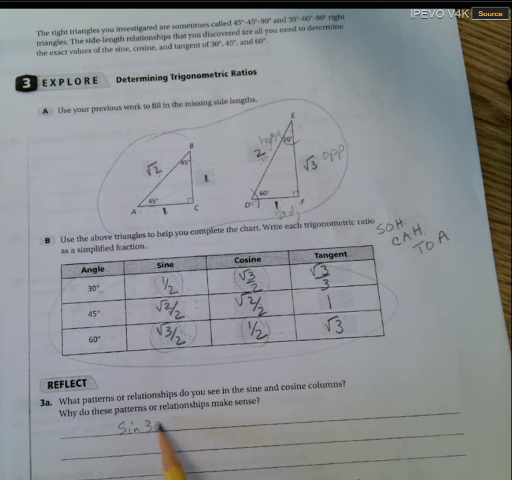Sine 30 equals cosine 60. Cosine 30 equals sine 60. And sine 45 equals cosine 45. Those were the three things that we noticed from that.